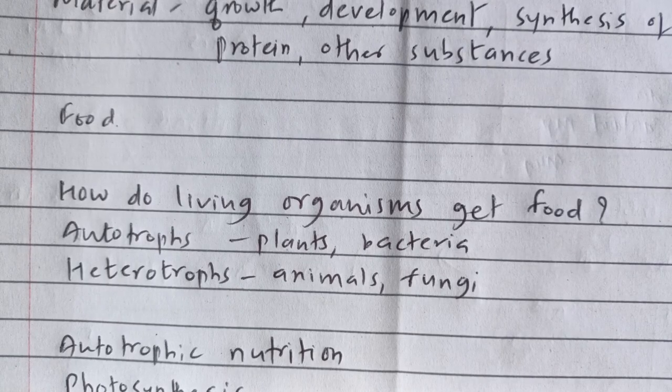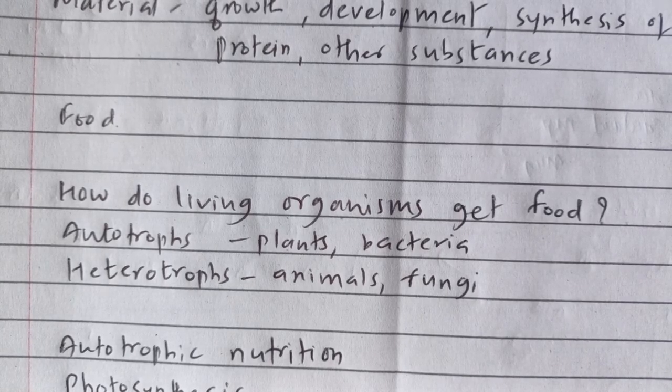These complex substances are required to be broken down into simple, smaller substances, and then they can be used by the body as energy or for growth purposes. To achieve this, the organisms use catalysts. They are called enzymes.